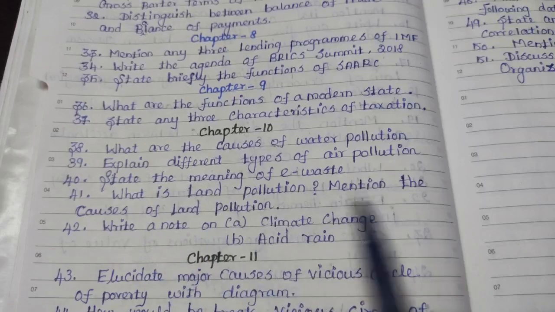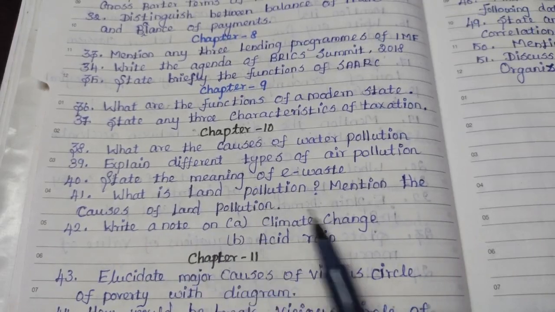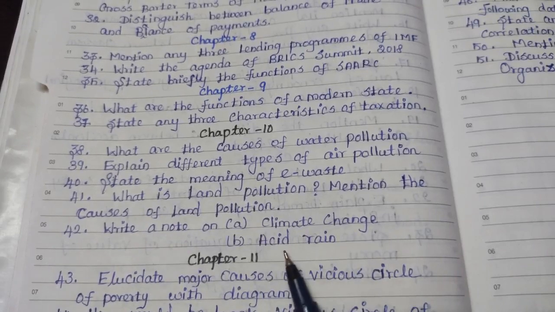What is land pollution? Mention the causes of land pollution. Write a note on climate change, acid rain.